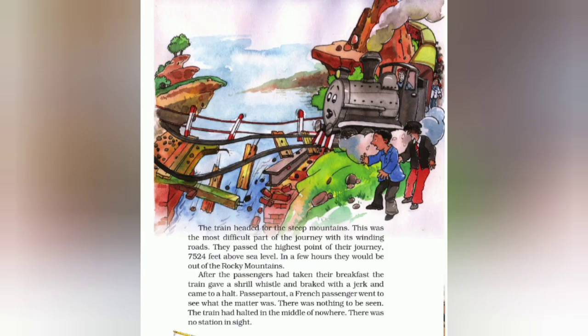Let's continue reading from the book. The train headed for the steep mountains. This was the most difficult part of the journey with its winding roads. They passed the highest point of their journey, 7,524 feet above sea level. In a few hours, they would be out of the Rocky Mountains.